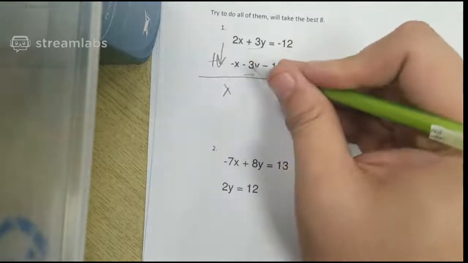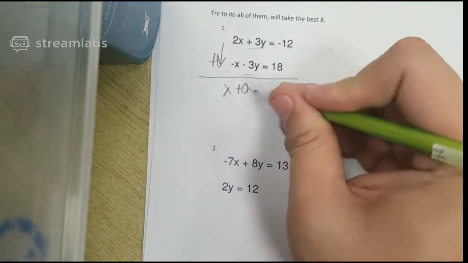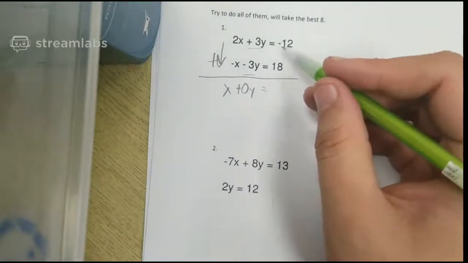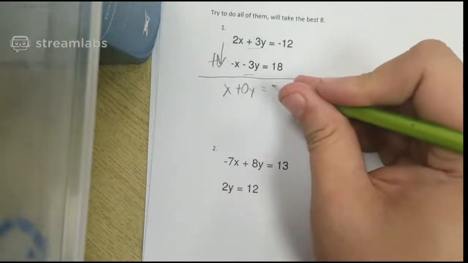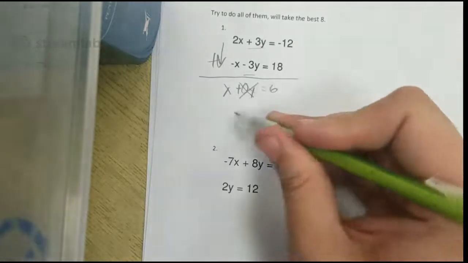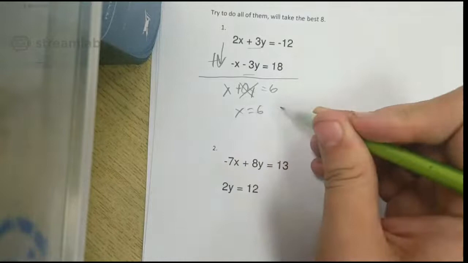3y plus negative 3y ends up going to be 0y. And it's really important: one of our letters should become a 0, and I'll show you why. Negative 12 plus 18 equals 6. So this one, 0y, is going to get canceled out. So I'm left with x equals 6.